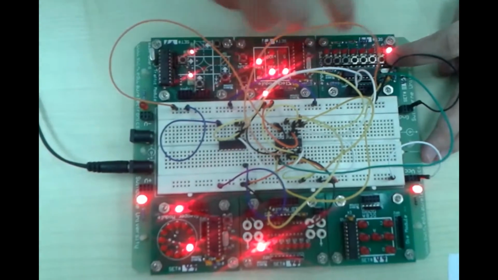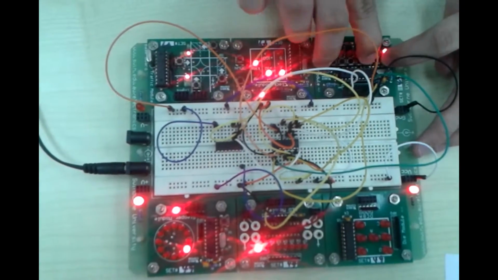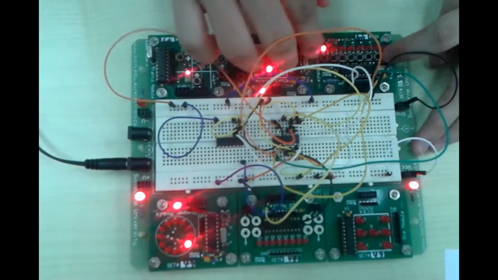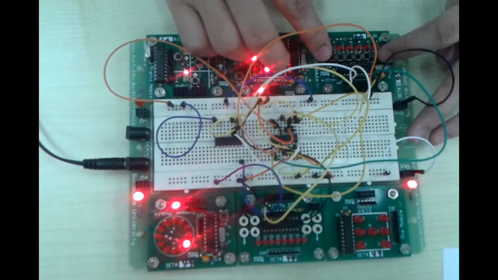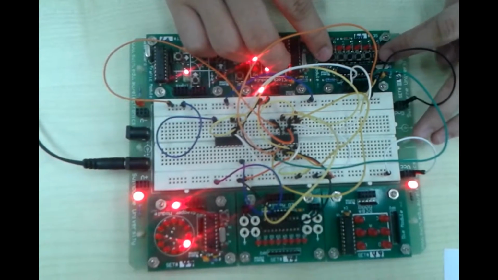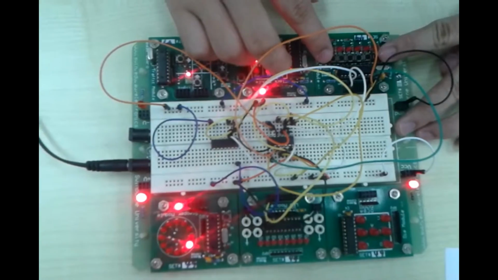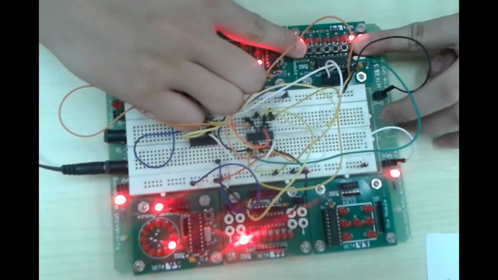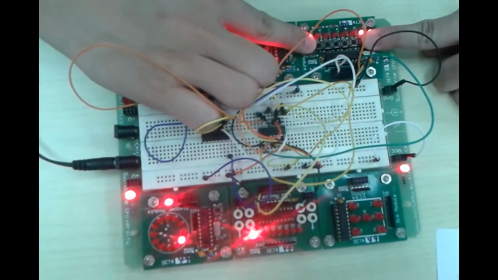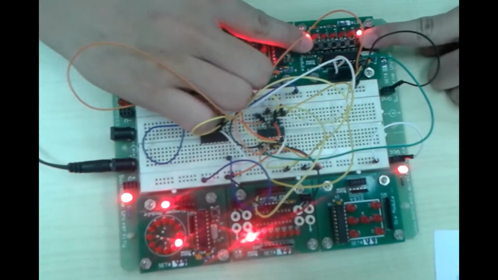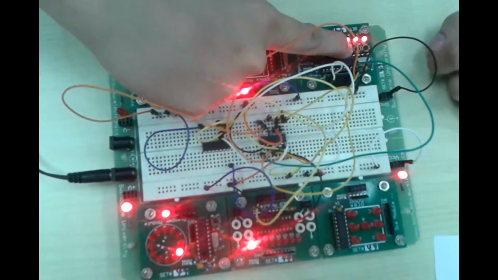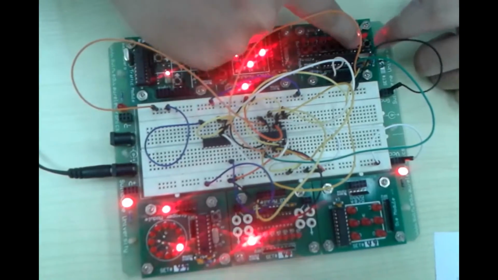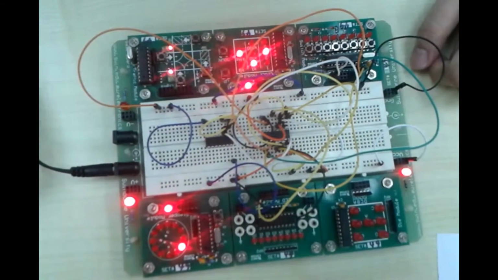Then 11, later 13. 13 is 1, 1, 0, 1. And finally 14 is 1, 1, 1, 0. So all the outputs behave as we expected.